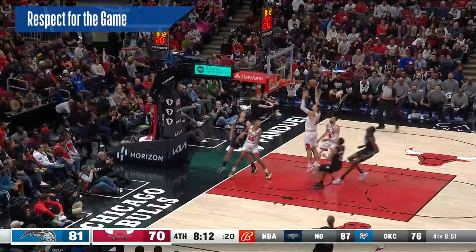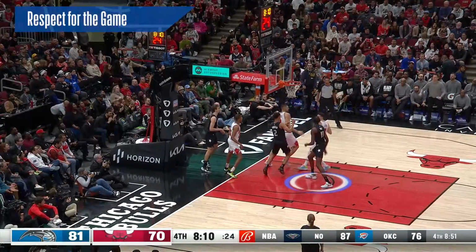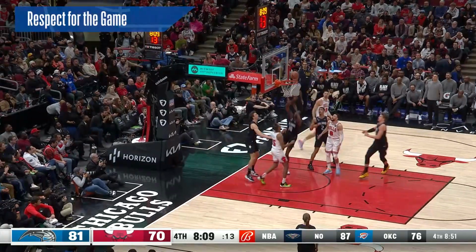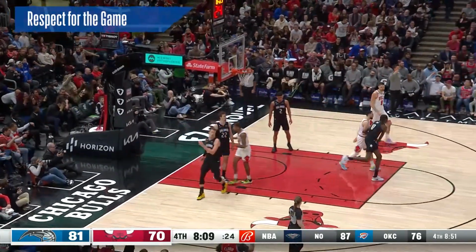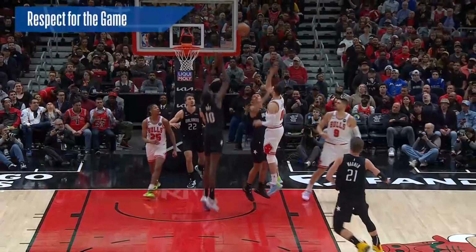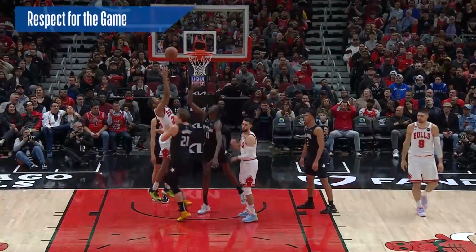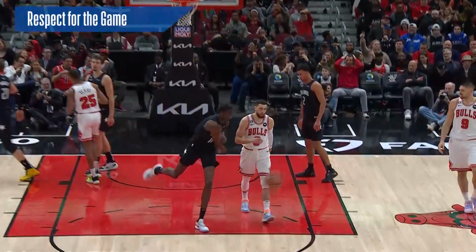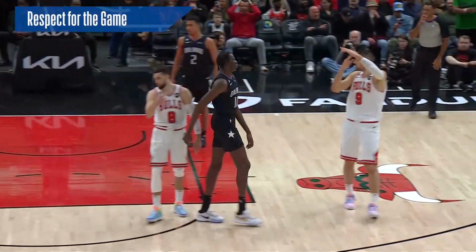Next, we will see another example of a reaction that exceeds the respect for the game guidelines. The highlighted player, Bol, commits an overt gesture in resentment to the goaltending call by slamming the ball to the floor. A technical foul was correctly called here, as this reaction exceeds the respect for the game guidelines.